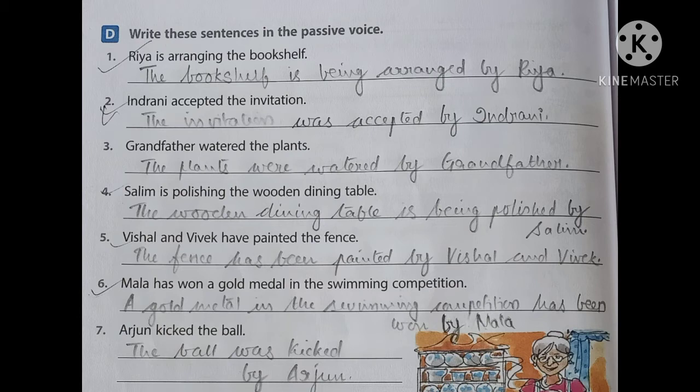First question is, Ria is arranging the bookshelf. First of all, let us identify what kind of tense it is. It is in continuous form. It is present continuous tense. Now let us apply the rules. The bookshelf will become the subject, Ria will become the object.